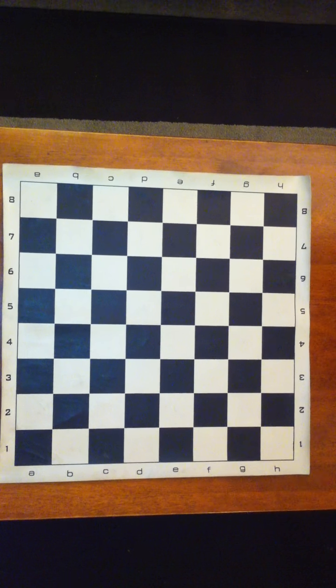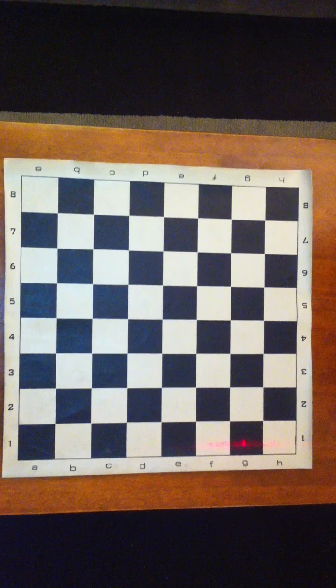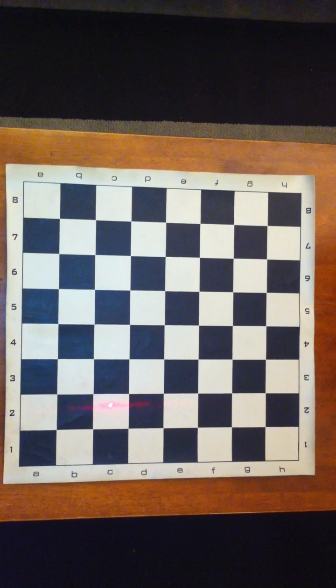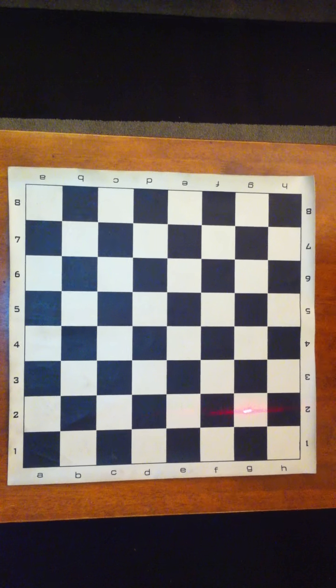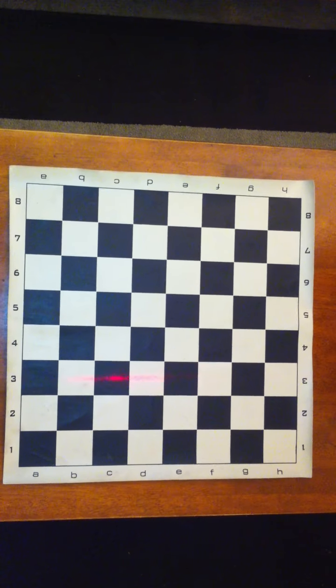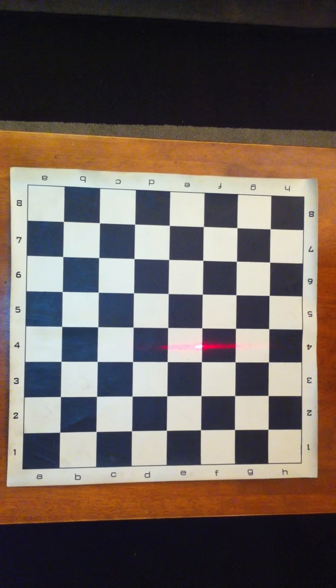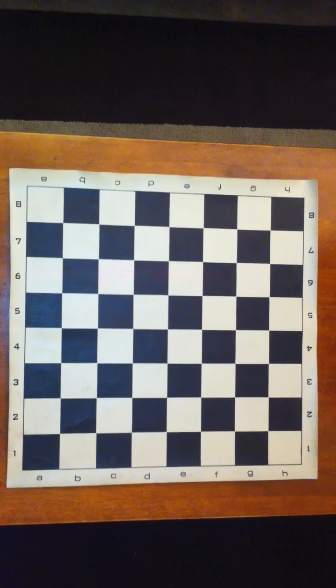Now the second main line is horizontal, and here are our horizontal lines. Our horizontal lines, you'll notice, just run right along the ranks. So on the rank of 2, we've got a horizontal line. You can see that line there. Here's the rank of 3. The rank of 4, and it continues on. You can go to the rank of 6 and the rank of 8.